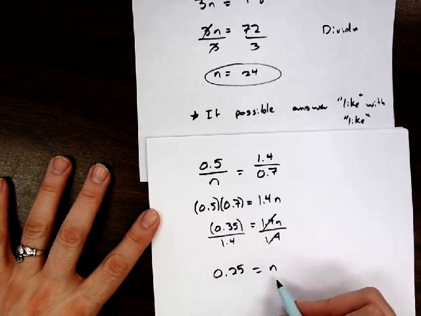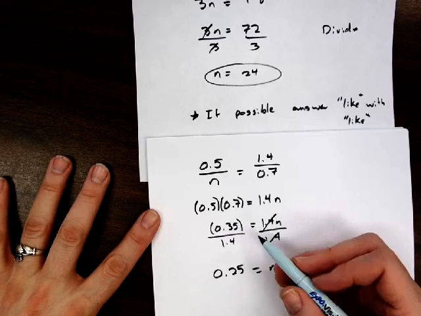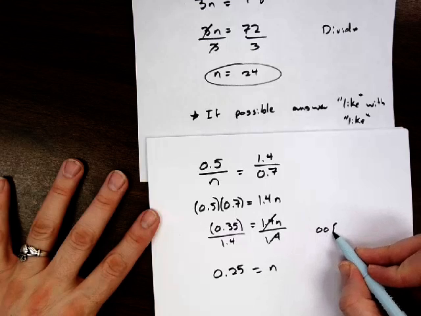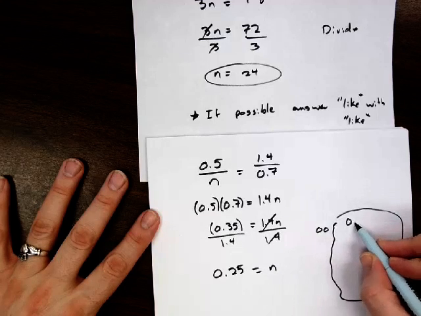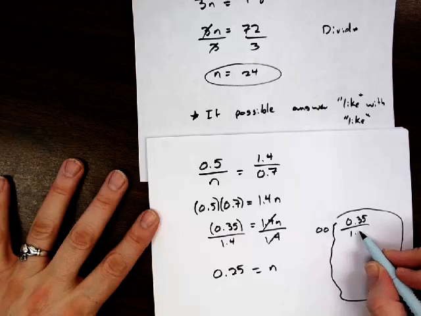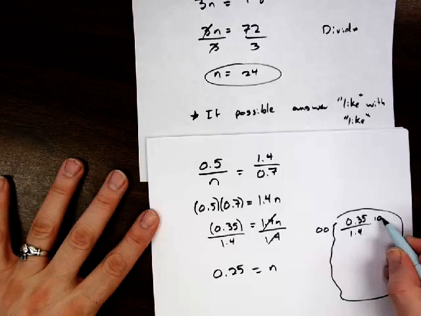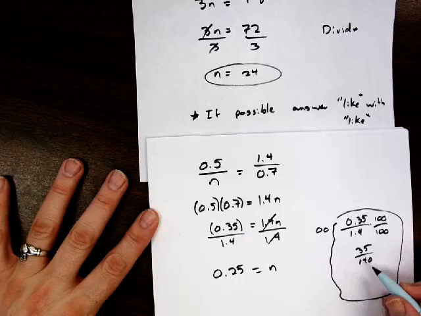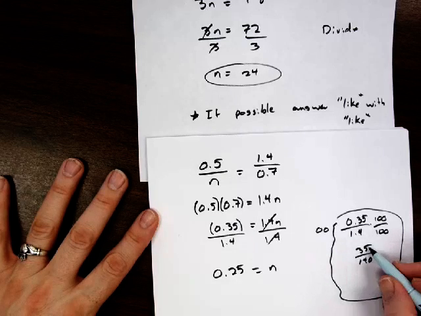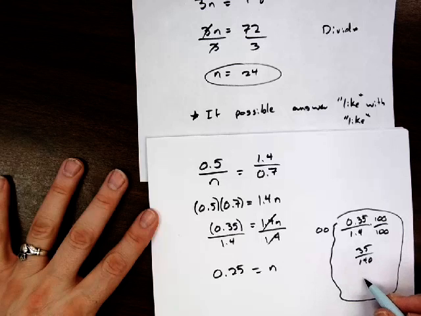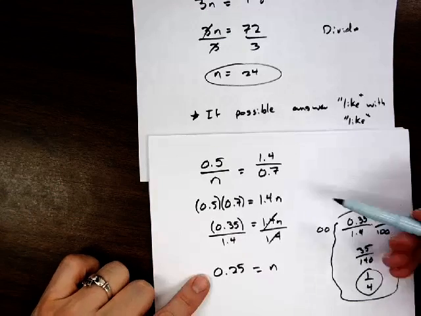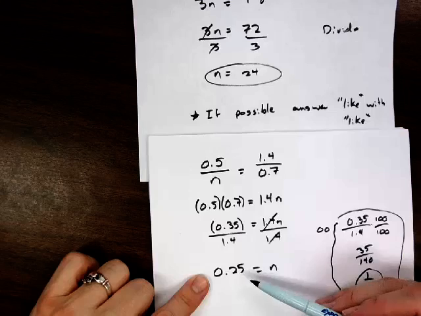Now, I could have answered this with 1/4 if I wanted to. I could say this is the same thing as 0.35 over 1.4. I could multiply this by 100 over 100 and end up with 35 over 140, and then start reducing. And we'd soon realize that this would reduce down to 1/4. I could in fact answer with 1/4. That would be legit. But notice that up here we started with decimals, so we should end with decimals.